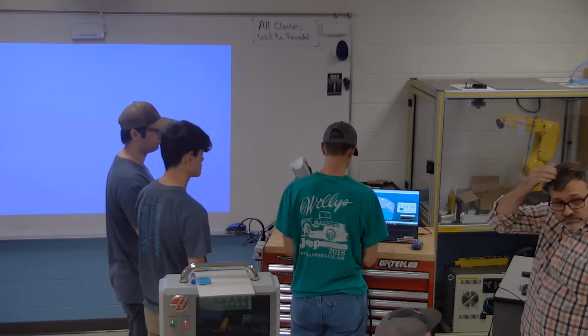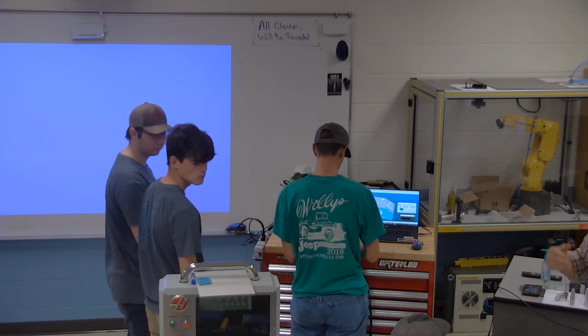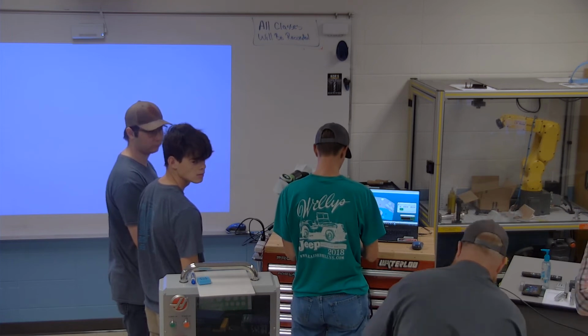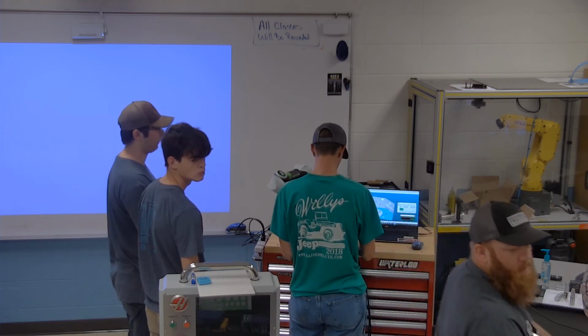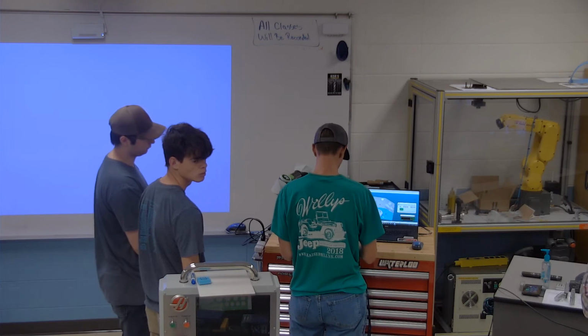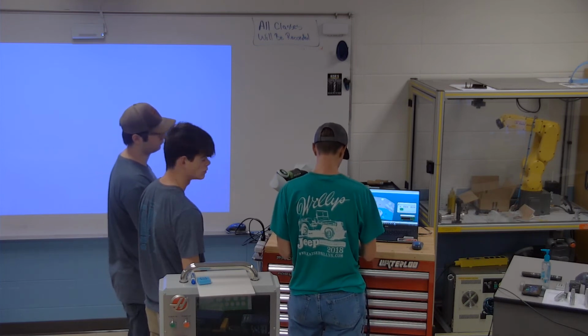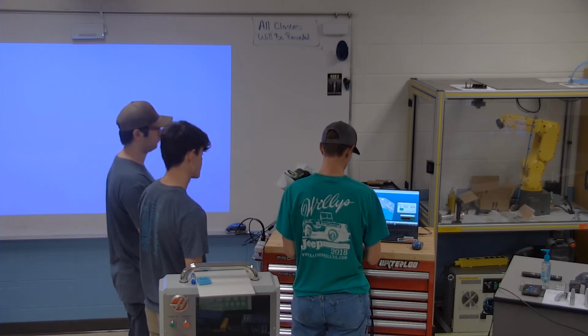What are you doing? Flatness top to bottom, which I knew was gonna be out. Yeah. So, just mark it out on the print. But how do you know that it's that way?